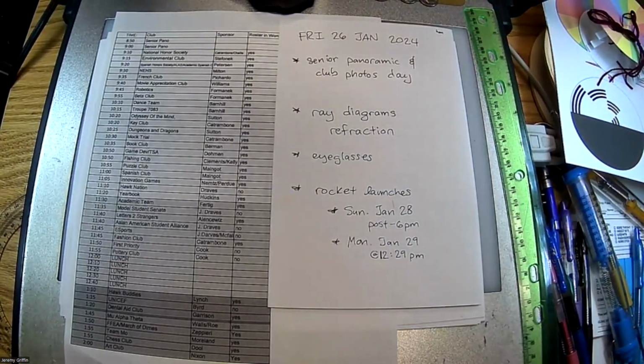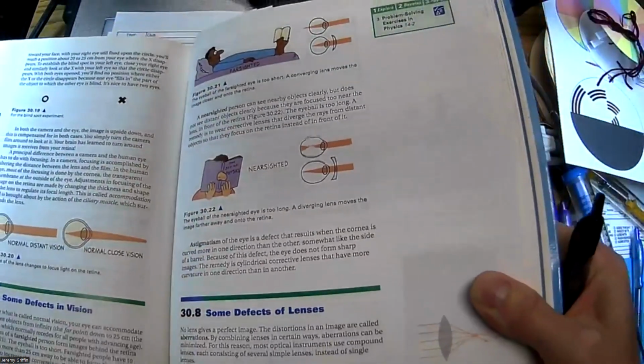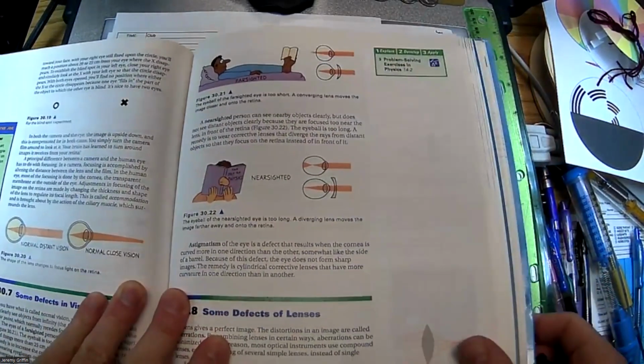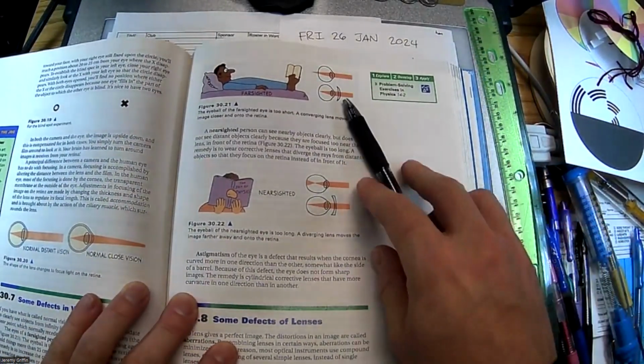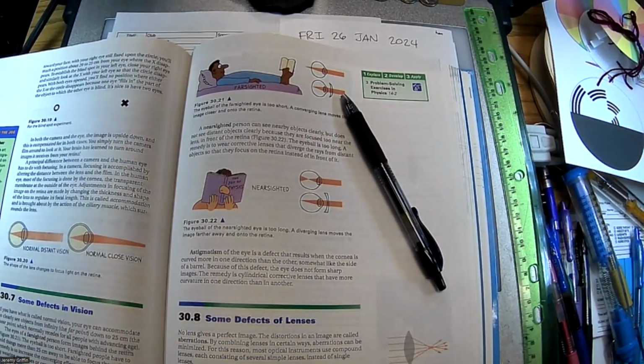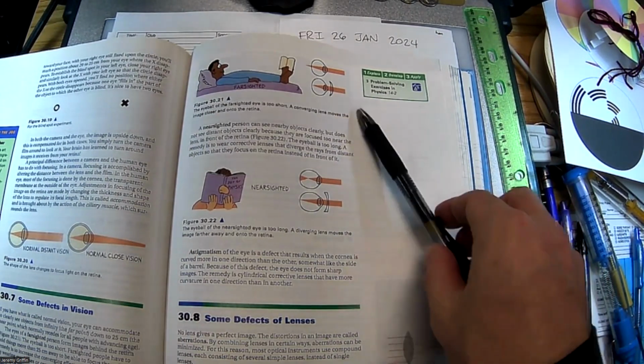Speaking of eyeglasses, I always have to look this up, but I found in Paul Hewitt's book here, what kind of eyeglasses do you have for farsighted or nearsighted? So let's do that fast. Farsighted, and I Googled this: what percentage of people are farsighted? Google's top hit says somewhere between 5 and 10% of Americans. This is the less common one.